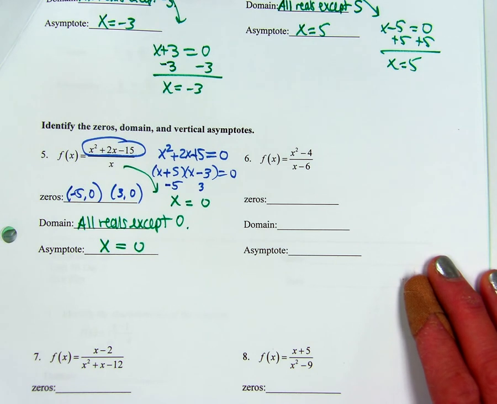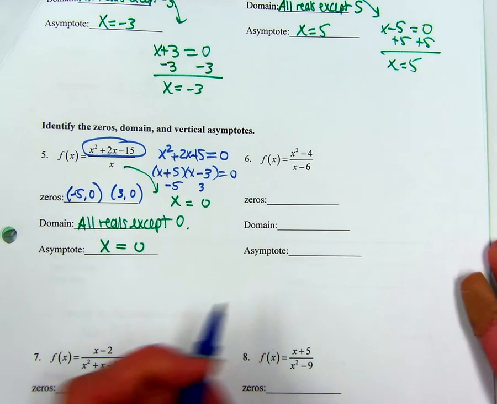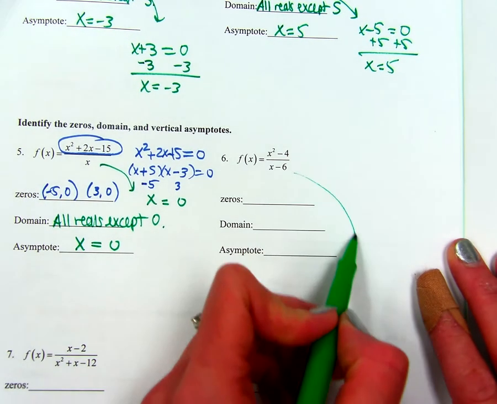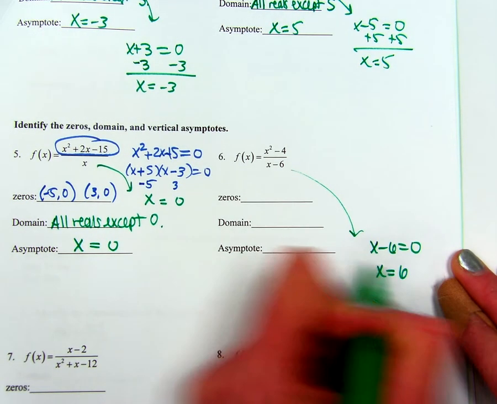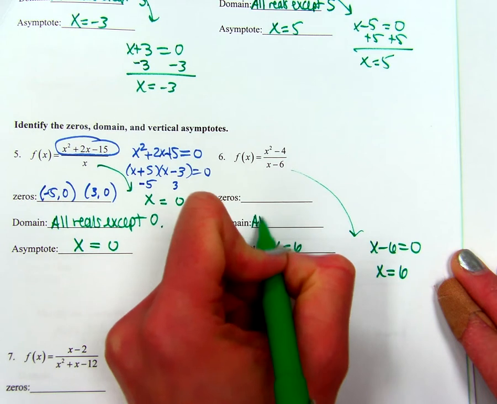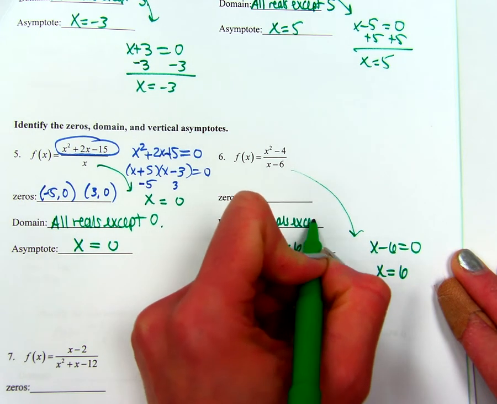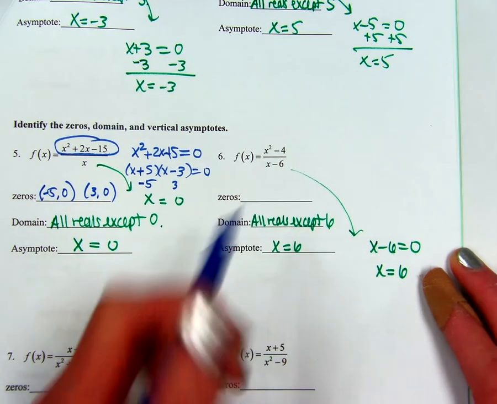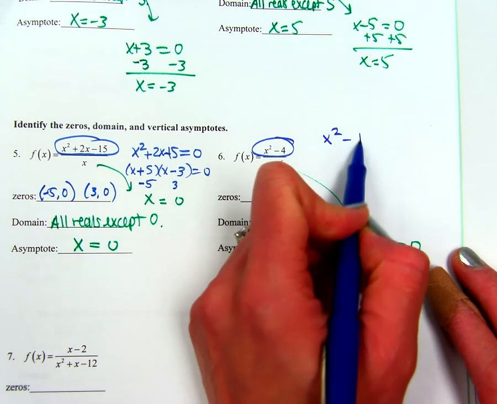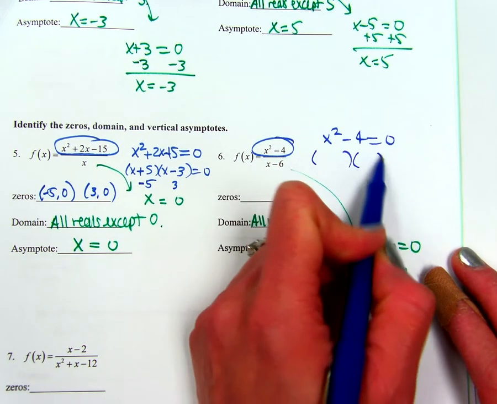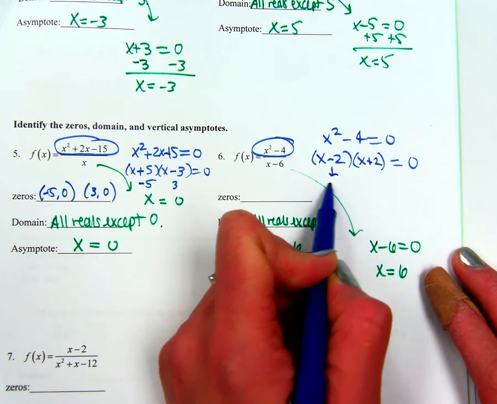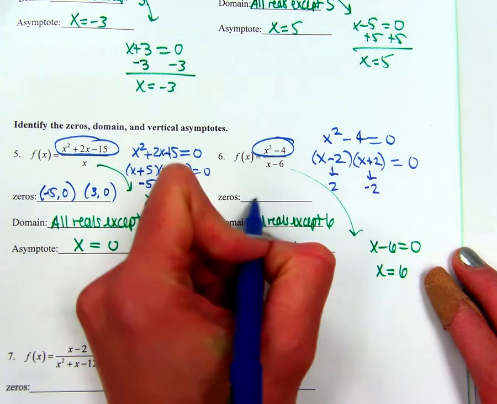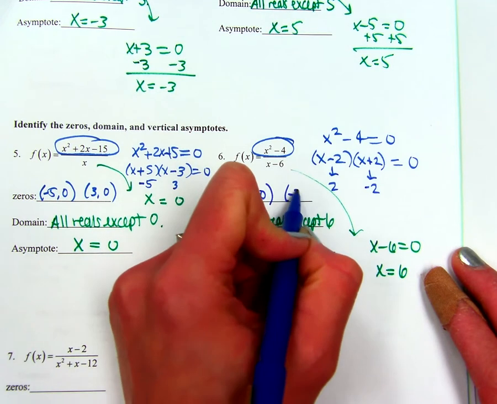Okay, so now I'm going to keep going. Now I've got problem number 6. I'm going to start with my asymptote, so I start with my denominator. x minus 6 equals 0. When I solve, I get x equals 6. So the domain is all reals except 6. Then I'm going to look at my numerator. x squared minus 4 equals 0. A lot of times these factor, so that's a difference of perfect squares. This answer gives me 2, this answer gives me negative 2. So I have (2, 0) and (-2, 0).